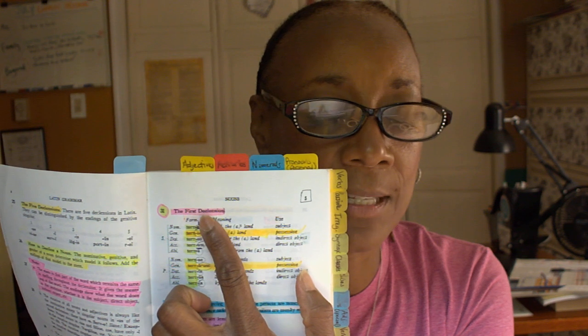Noun families in Latin. In Latin, nouns are called declensions. Declensions come in families. The families of declensions. Nominative. The nominative is the subject. There it is right there.